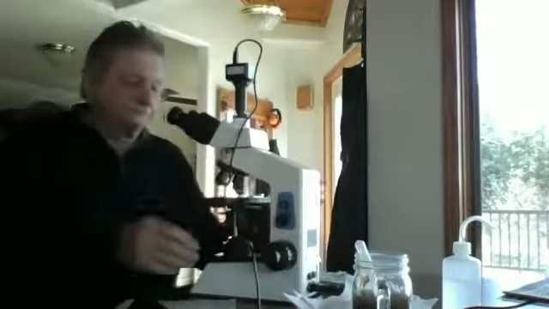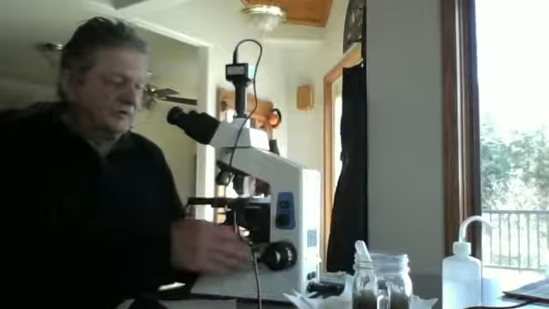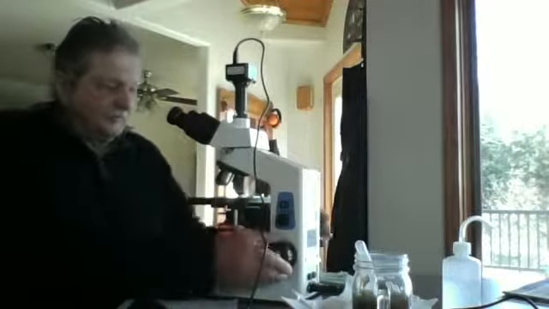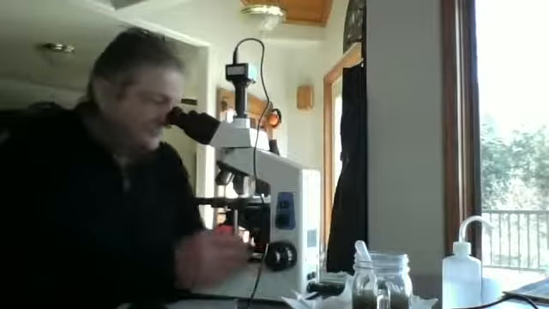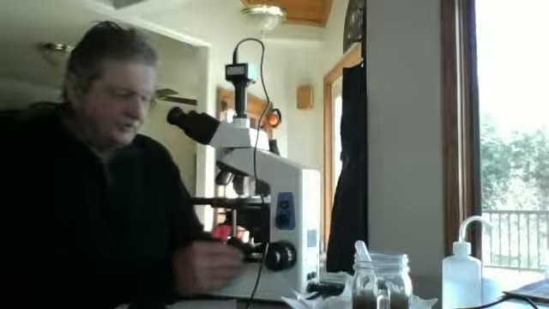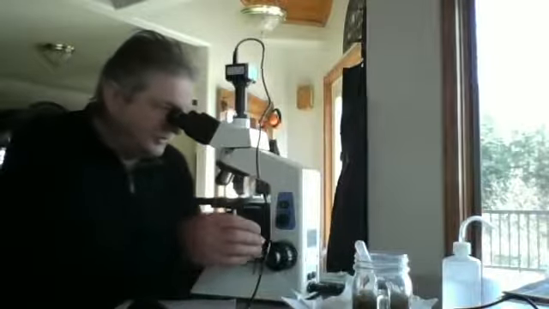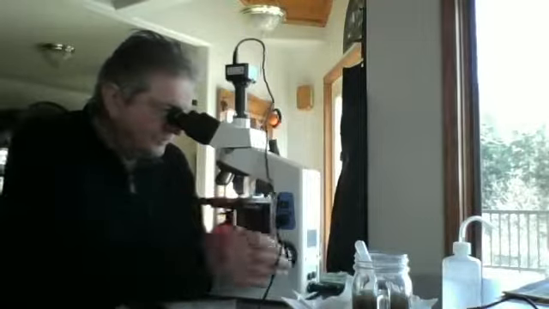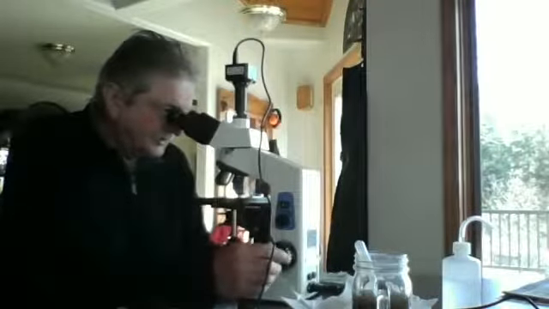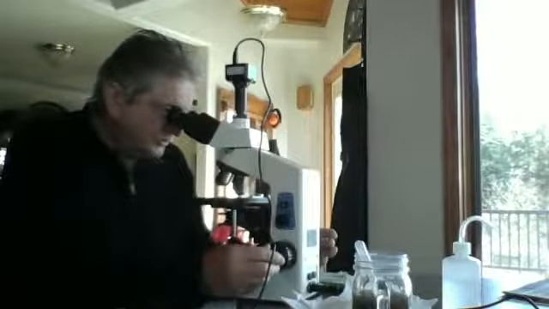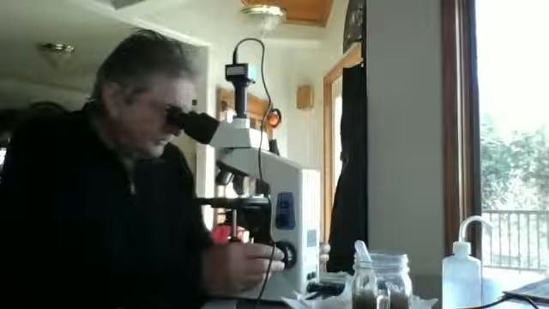And now I'll begin my assessment. I'm on my 10x view objective. I usually start by going into the middle of the slide with the 10x and then doing some adjustment to get it about in the field. A nice rich view of a lot of bacteria swimming all over the place.